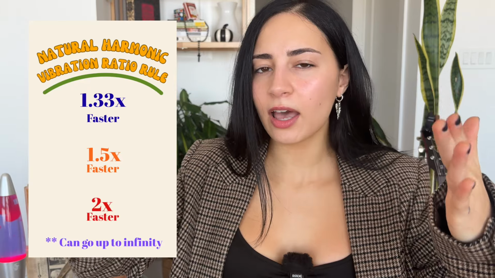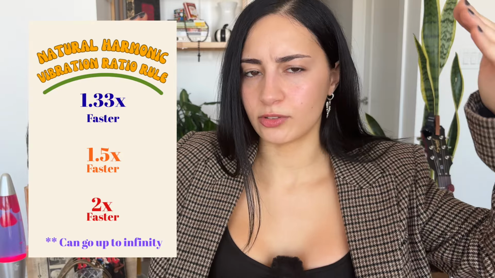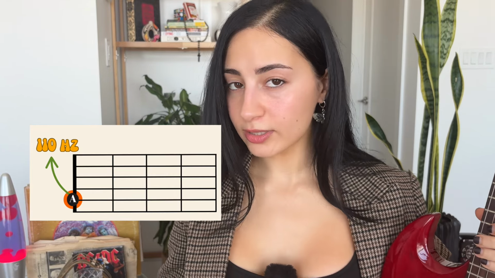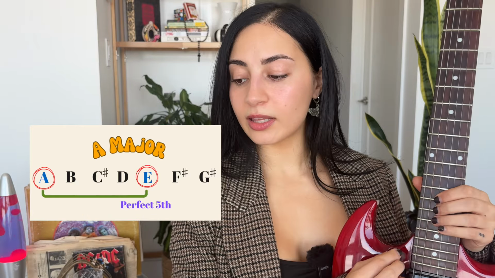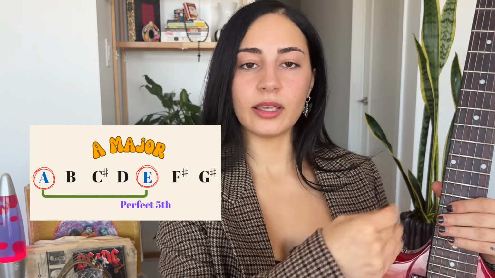And so now exactly how do the natural harmonic vibration ratio rules play into this? Well, the way that the harmonic series of two respective notes being played together relate to one another is going to establish consonance or dissonance, okay? So let's do examples. Let's say we play this open A string, which has a hertz of 110, and this open E string here, which has a hertz of 82.41. And the E note compared to the A note is a perfect fifth, right?